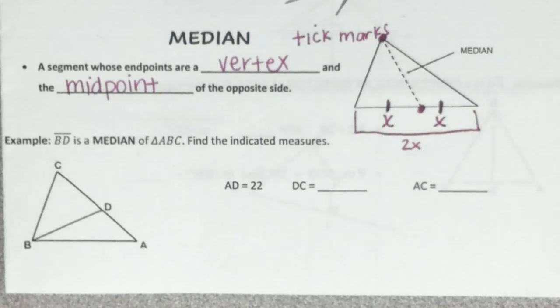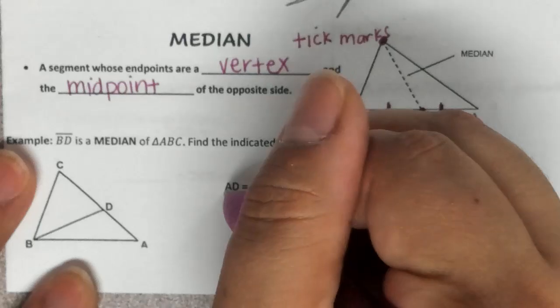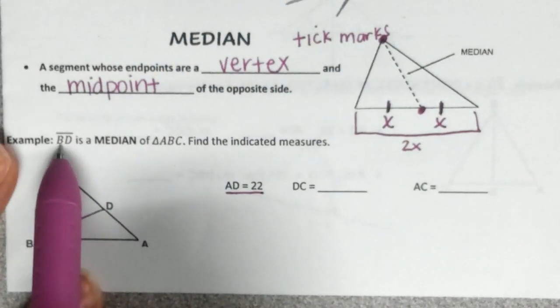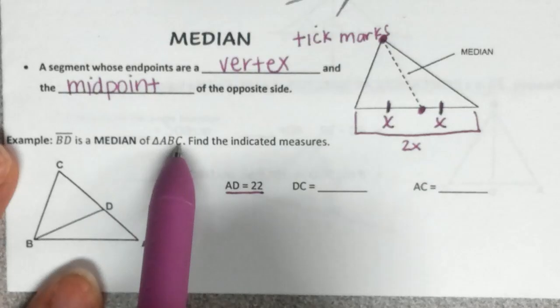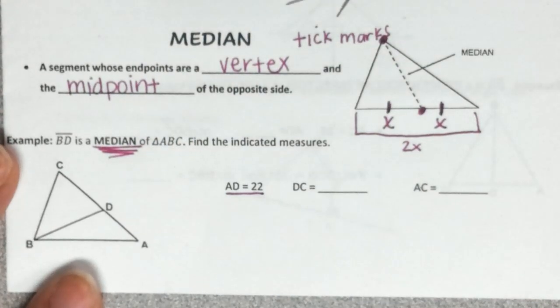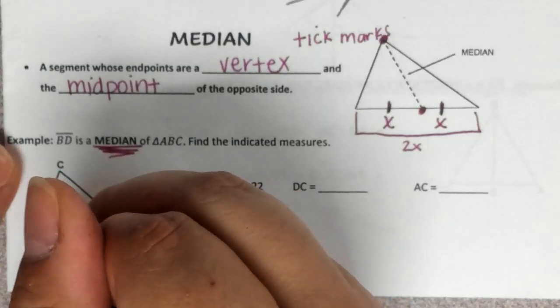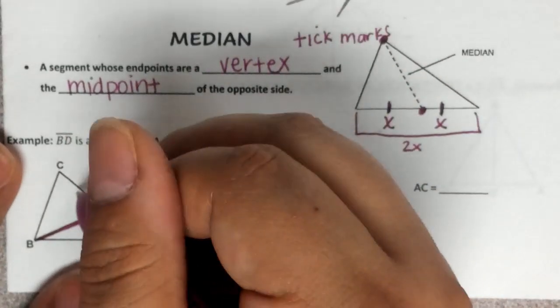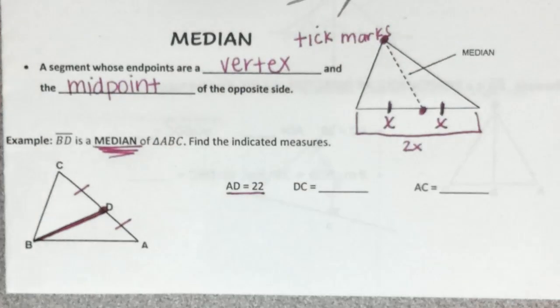So for instance, example 1, AD is 22. Oh wait, real quick. Let's read. It says BD is a median of ABC. Well, when I see this word median, what am I going to add? Where am I going to add the tick marks if BD is right here? DC and DA. I knew what you meant. Xavier, head up. Write it down.